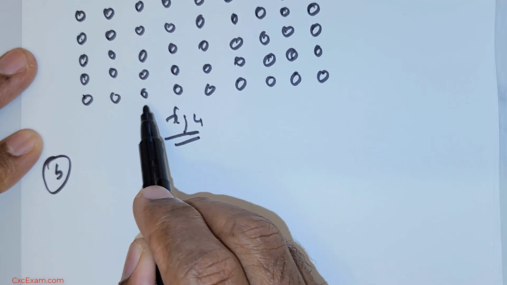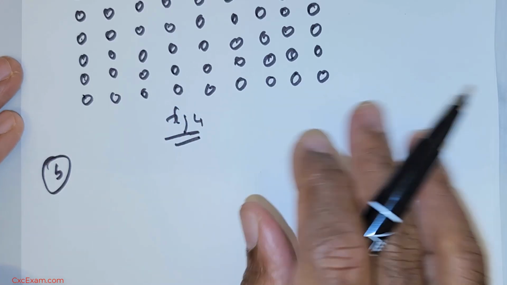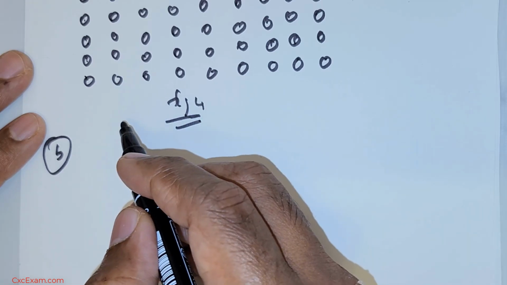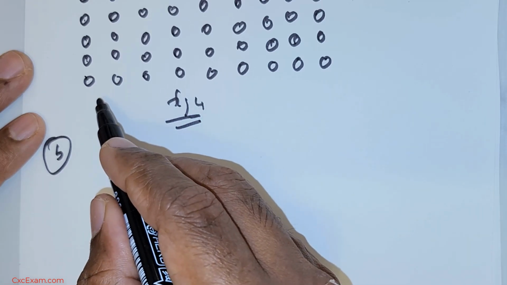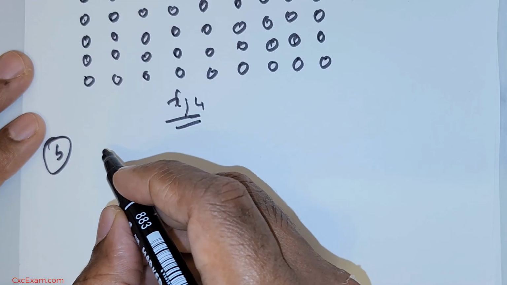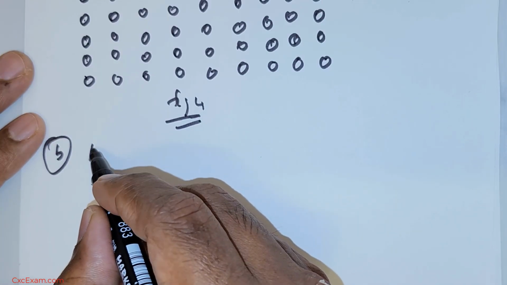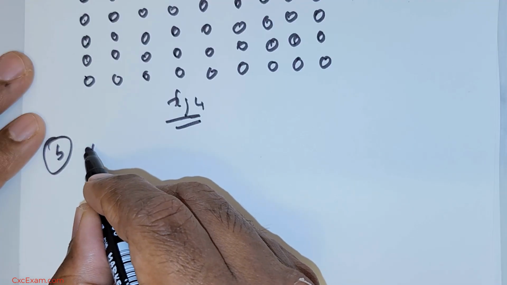Now I mentioned them to you as circles. Now they are mentioning it as counters. Okay, so just for simplicity's sake, I have mentioned the word circle here because they look like circles. Okay, having mentioned that, let me write the second part of the question.